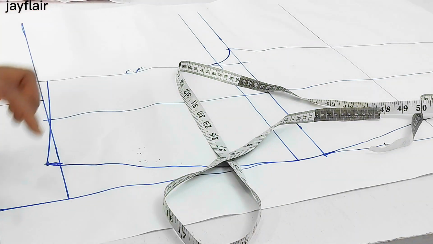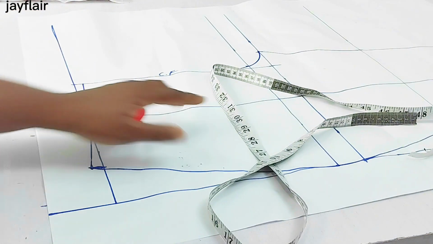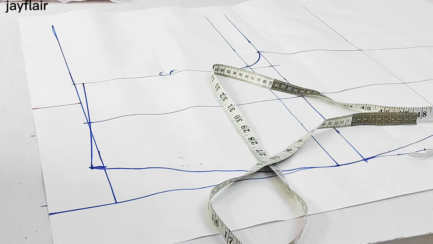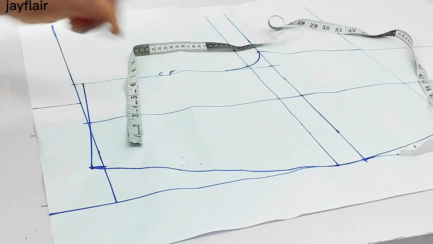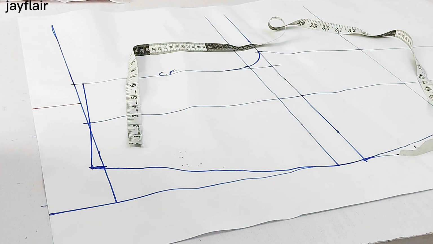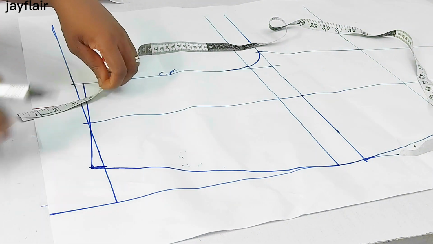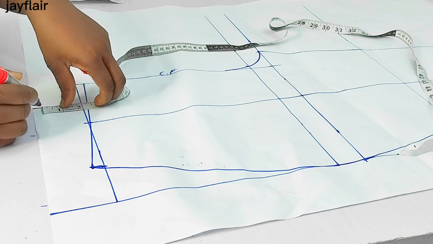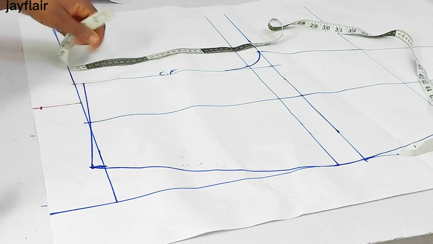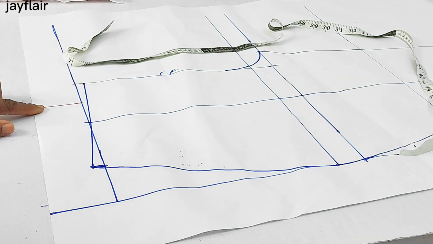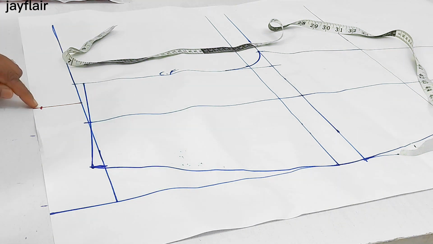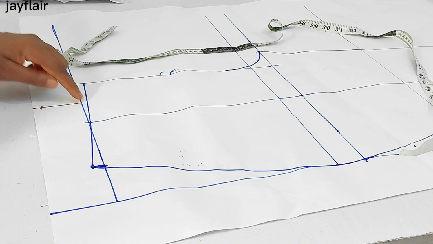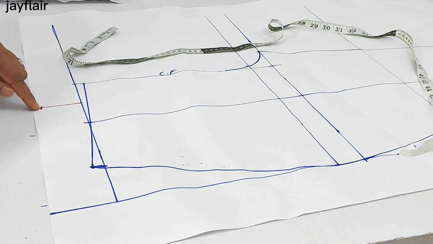I'll go up by 2 inches. Now you can do 2.5, you can even do 1.5, but this is all dependent on the hip of your client. If the hip circumference is anything less than 40, you can do 1.5, but anything more than 40, 2 inches is good. Let's say from 48 you can do 2.5 and so on. Now this point is where I'll be imputing my waist circumference.